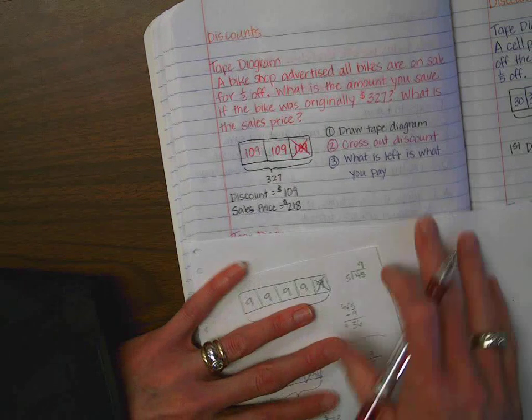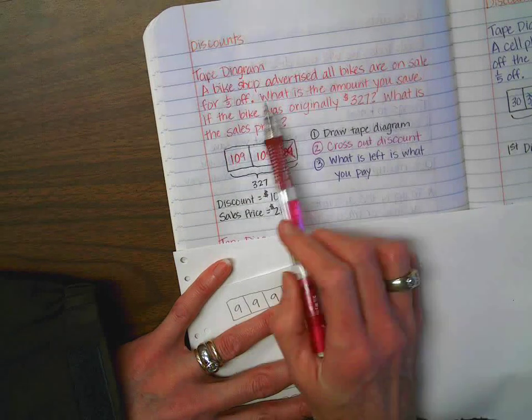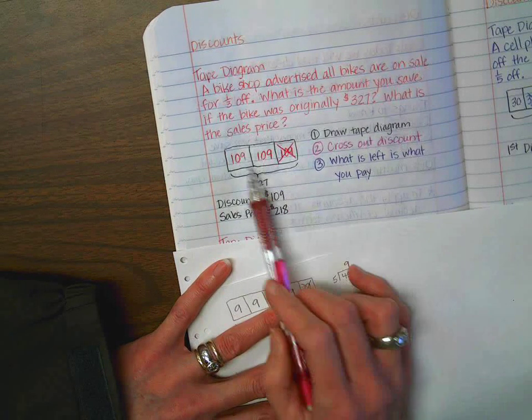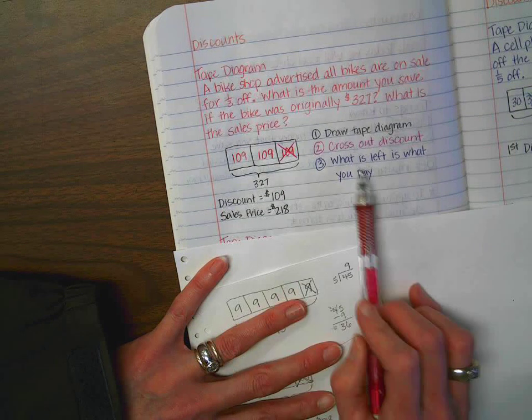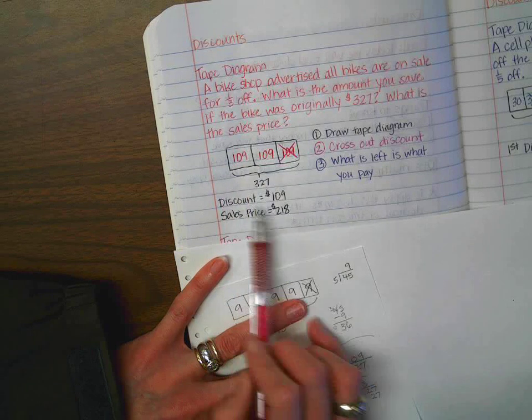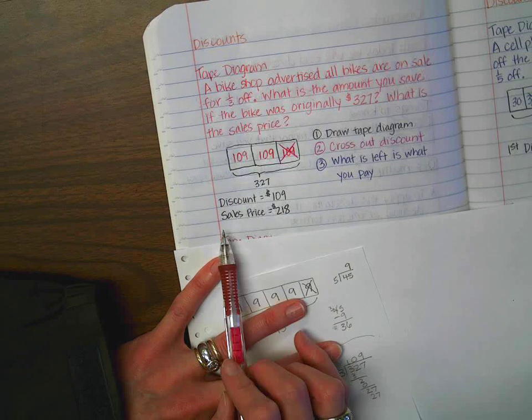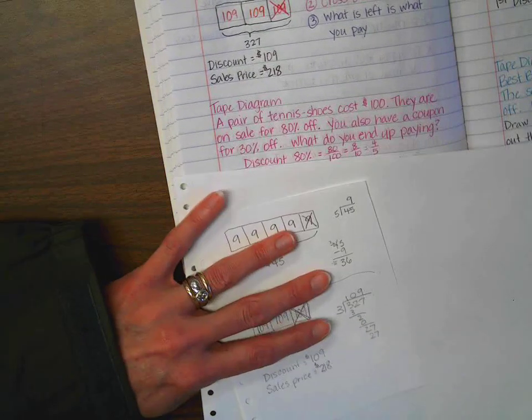Okay? So again, just as another reminder, step 1 is to draw your tape, remembering that the amount off is what determines the sections. Cross out the discount, so we crossed it out. What is left is what you pay, so this combined is what we pay. So the discount was $109 and the sales price was $218. Okay? All right, let's do another one.